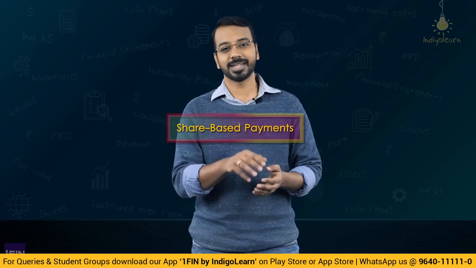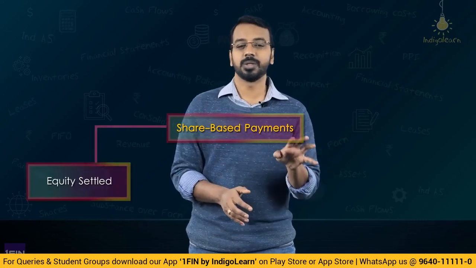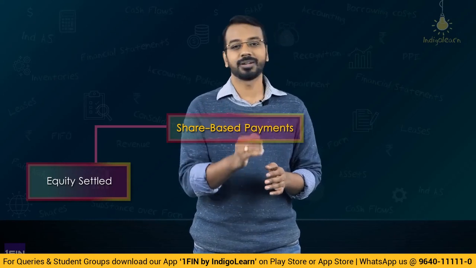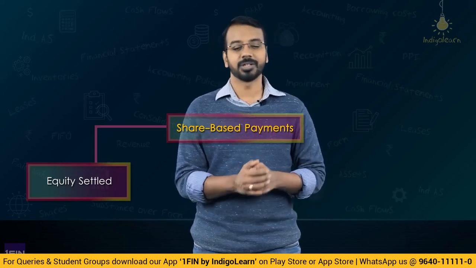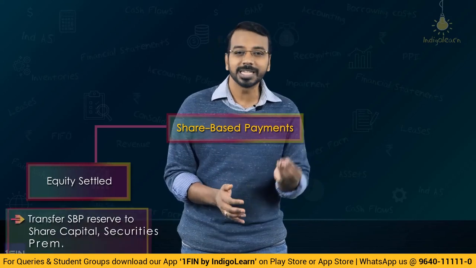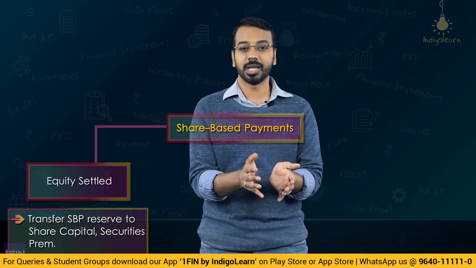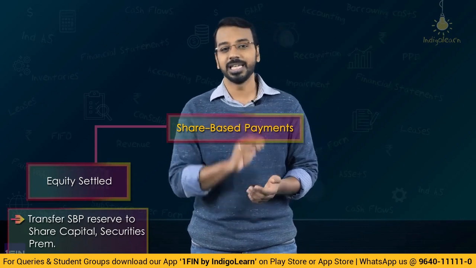Now on the settlement date, multiple scenarios are possible. The first scenario is, if the transaction is settled in equity, there is nothing much to be done other than transferring the amount from one component of equity to another component of equity. Say for example, from share based payment reserve, you will transfer that to share capital and securities premium. That is what has to be done if the transaction is ultimately equity settled.